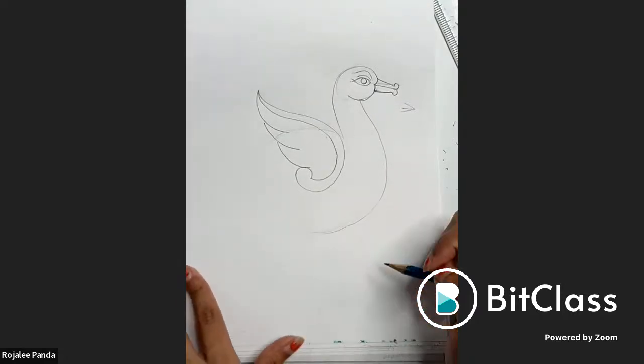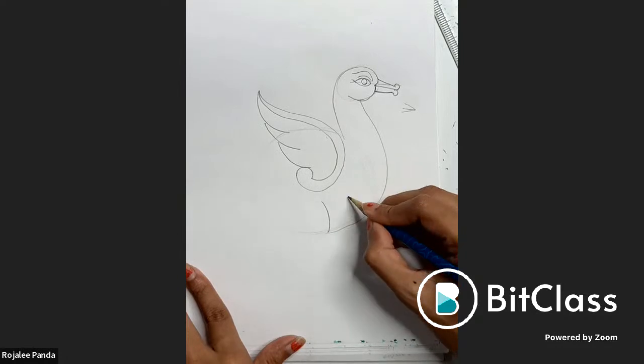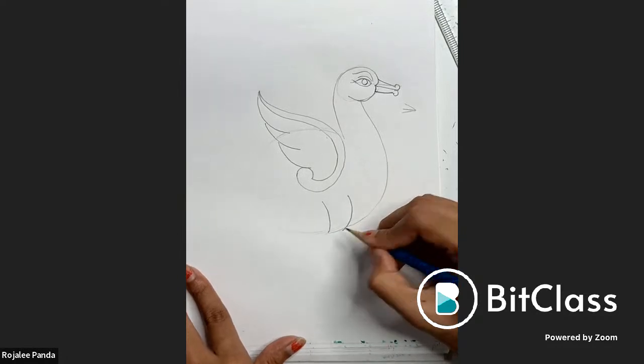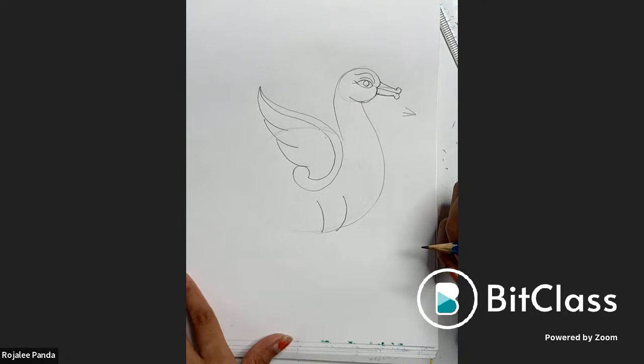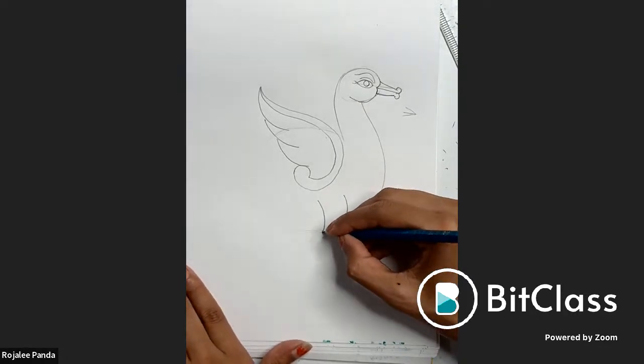For making the leg part, we will create two curved lines and create two sliding lines.